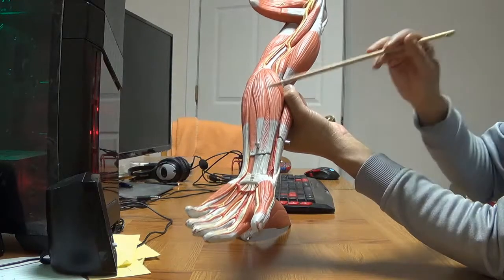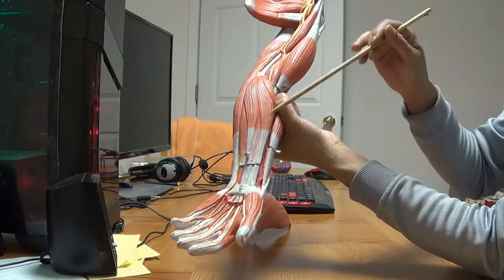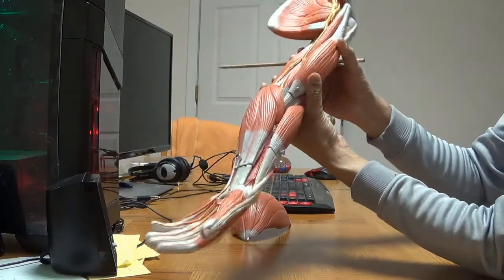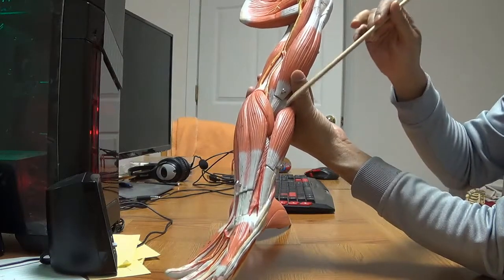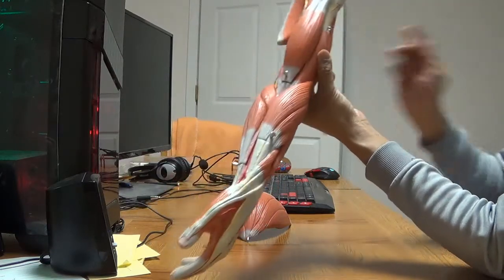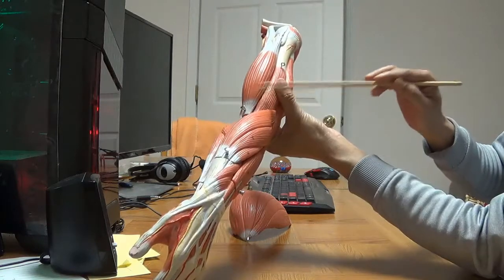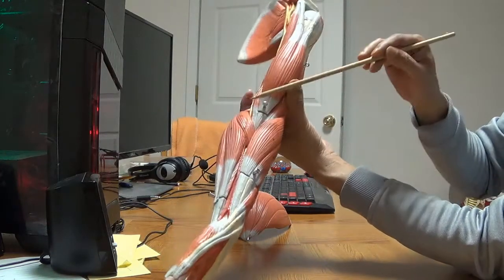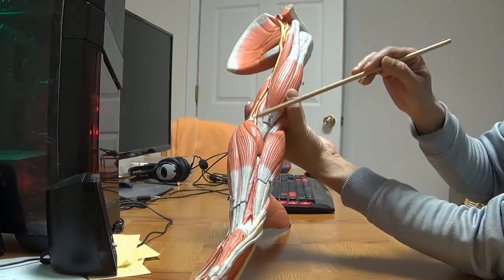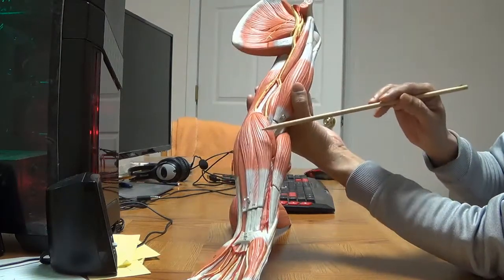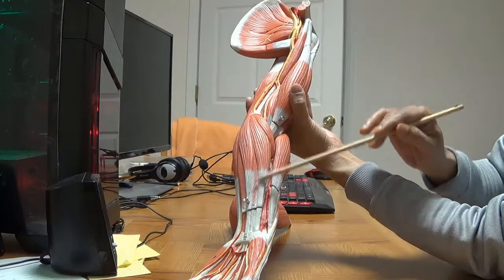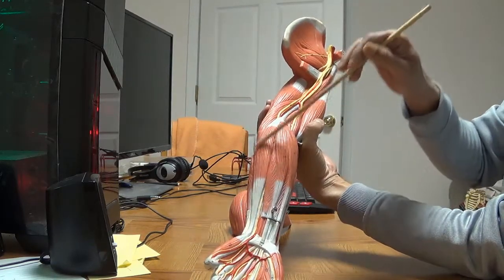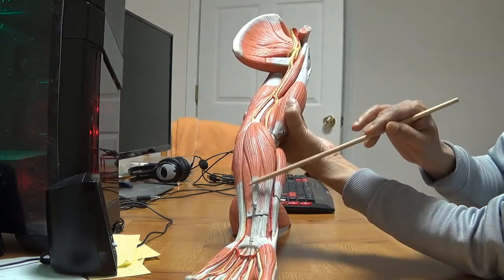So those are the superficial muscles of the anterior compartment of the forearm. I am repeating again. This one coming down from the brachial part is brachioradialis, then pronator teres, then flexor carpi radialis, flexor carpi ulnaris, and in between, palmaris longus.